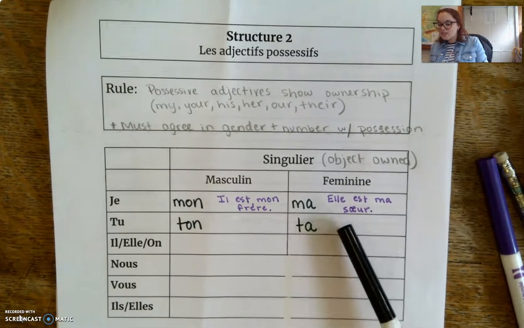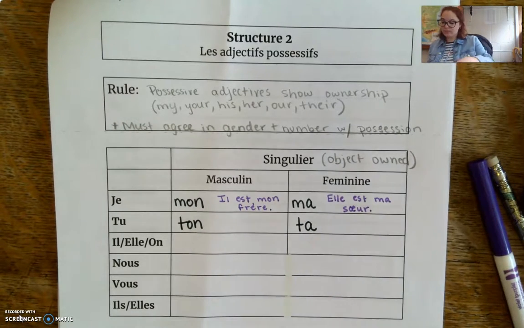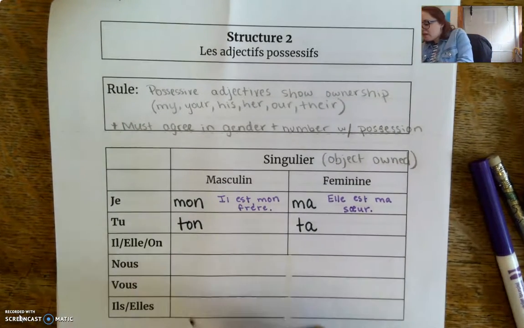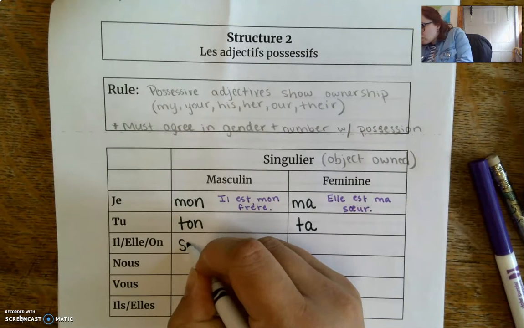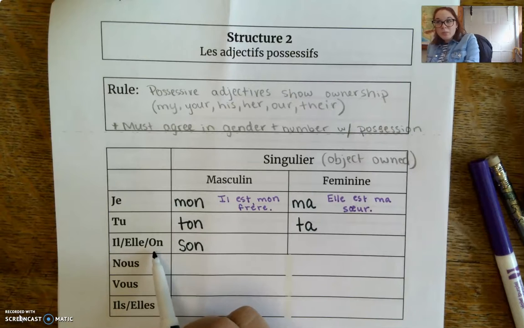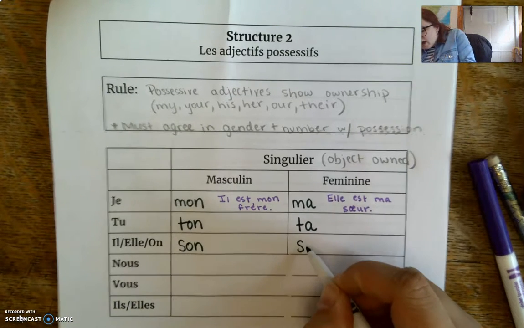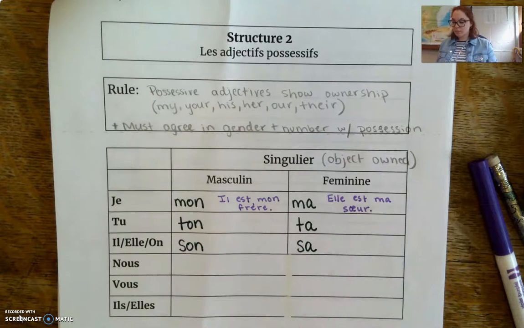Elle est ta sœur, she is your sister. Then we have son for his or her, or when we're using the pronoun on to mean people in general or we. And then sa for the feminine.